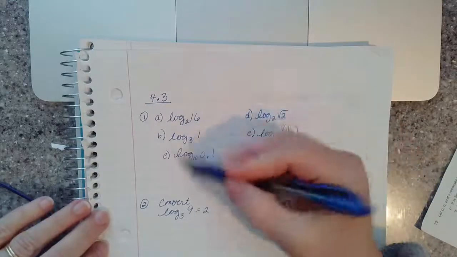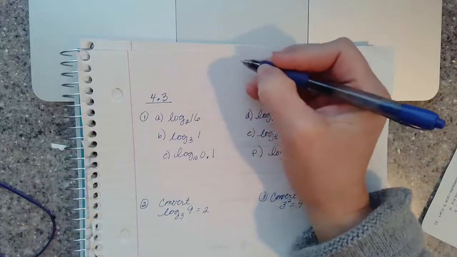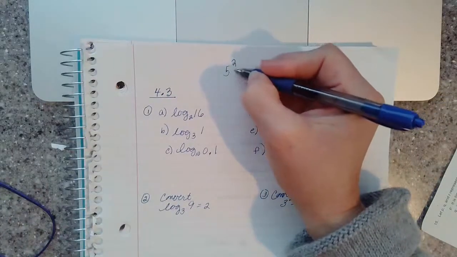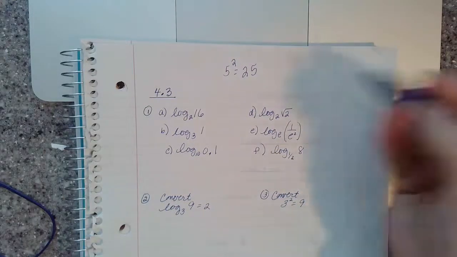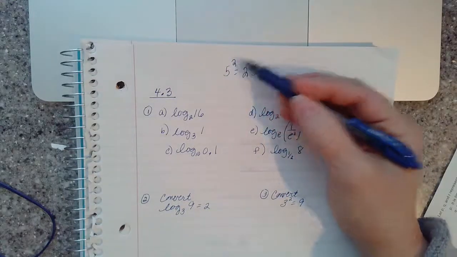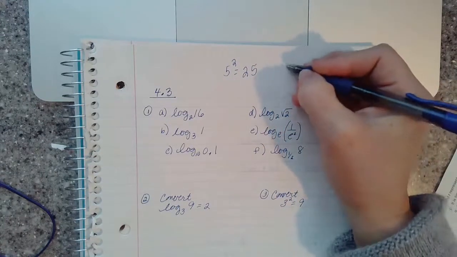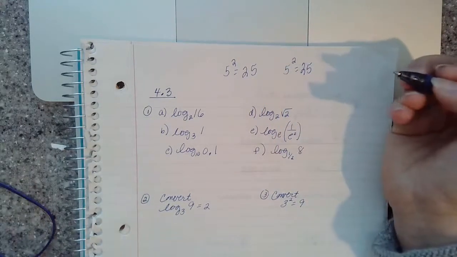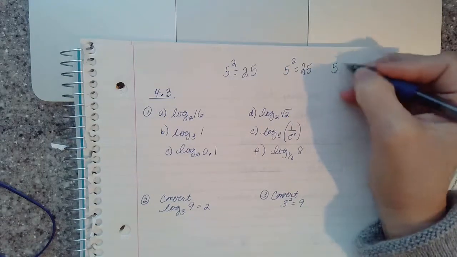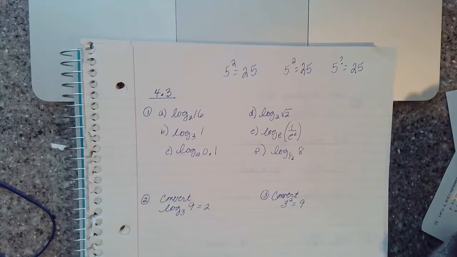Let me do an easy example before we jump into these that might not be as obvious to us. We all know that 5 to the second equals 25. We think of that as doing an exponent: 5 to the second, with 2 being the exponent, in exponential form equals 25. So when we say 5 squared equals what, we consider that doing an exponent. When we say 5 to what power equals 25, when we're looking for the exponent needed to make this work, that's doing a log.